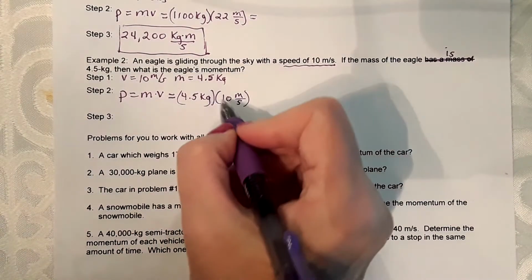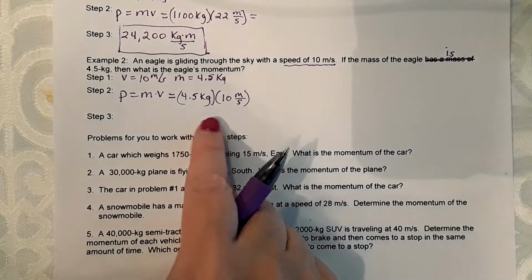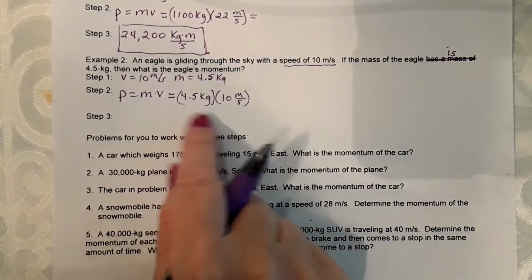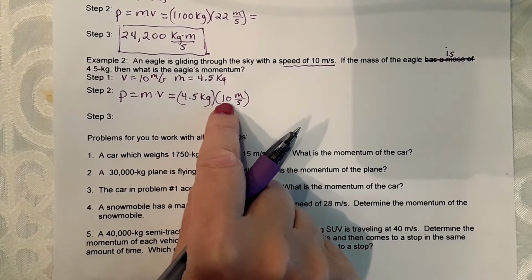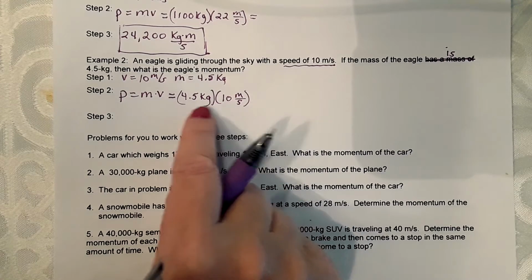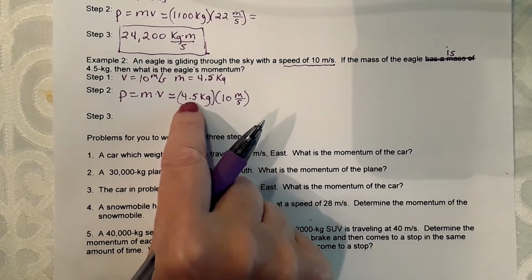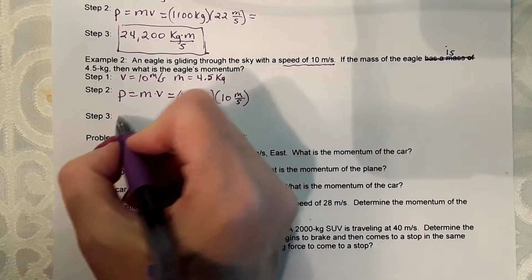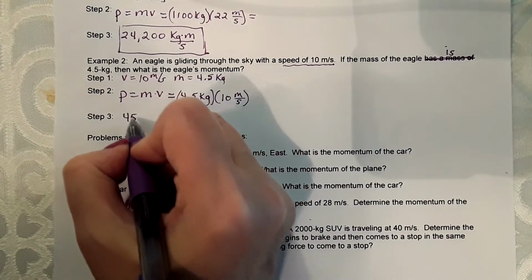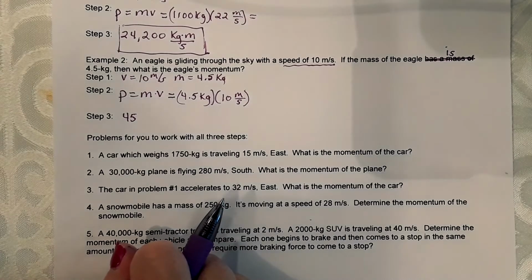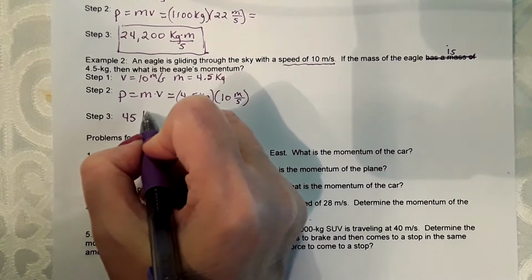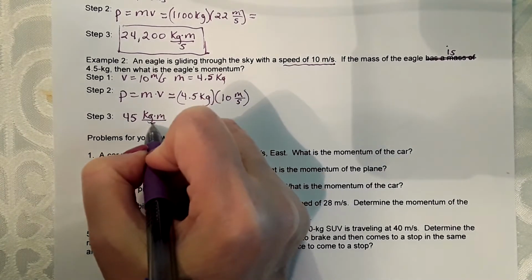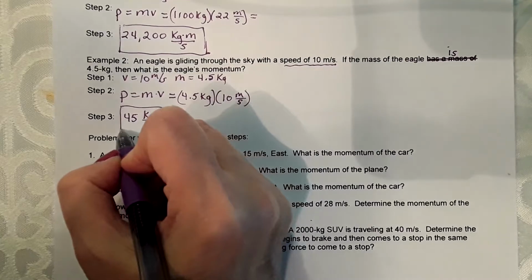Okay, so now remember, there's a little trick here. We don't even need our calculator. Whenever you multiply a number by 10, all you're doing is making the number bigger by 1 decimal place. So to make this number bigger by 1 decimal place, we'd move it to the right, wouldn't we? So we're going to get 45 when we say 10 times 4.5. Now, the units, kilogram times meter divided by second. Kilogram meter per second for the momentum.